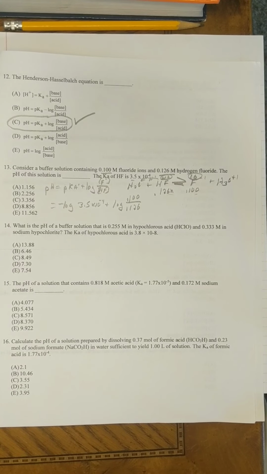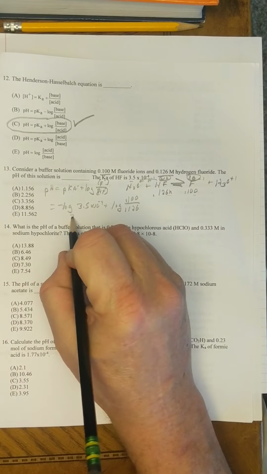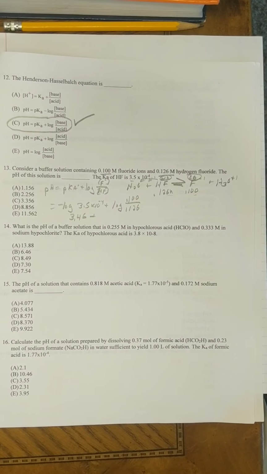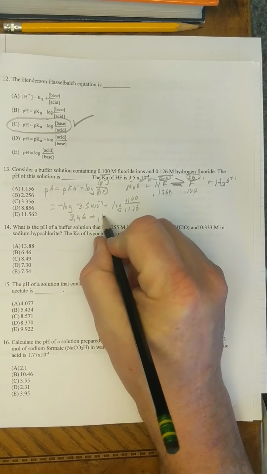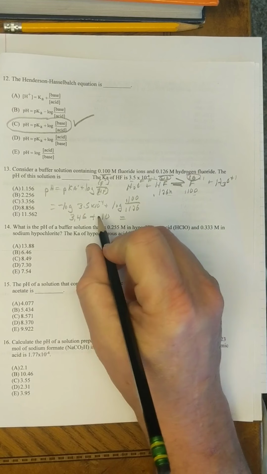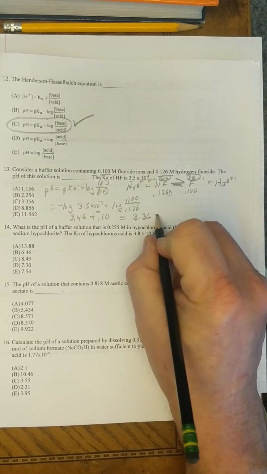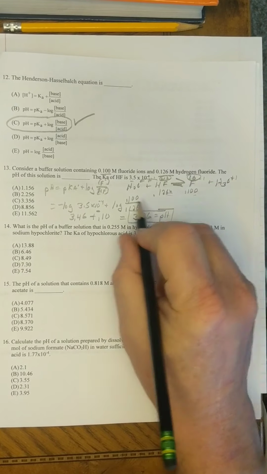So we got negative log of 3.5 times 10 to the negative 4. This number is 3.46, plus the log of 0.1 divided by 0.126. That's 0.10, and it's negative. So your answer should be 3.36 equals my pH.